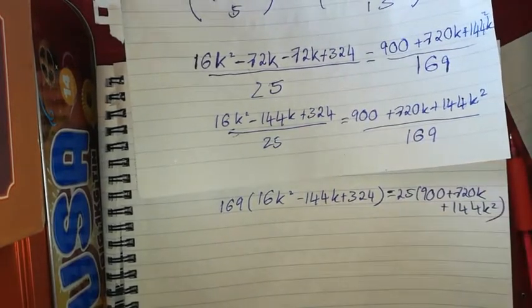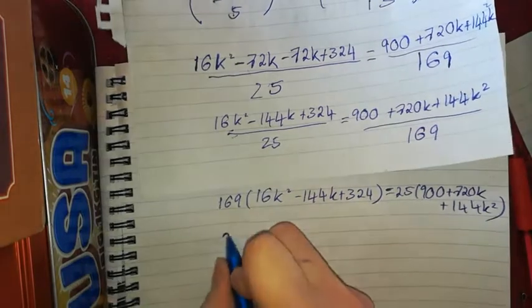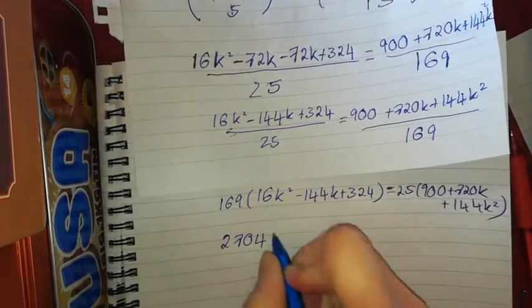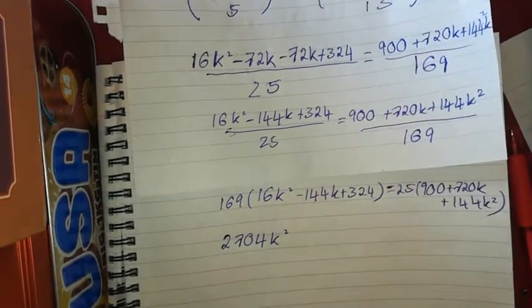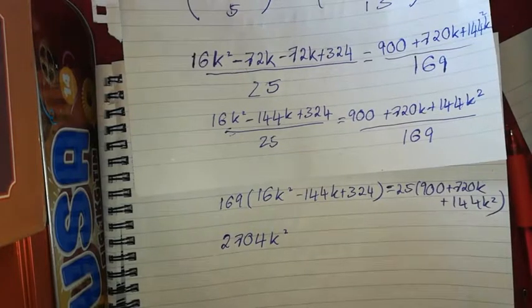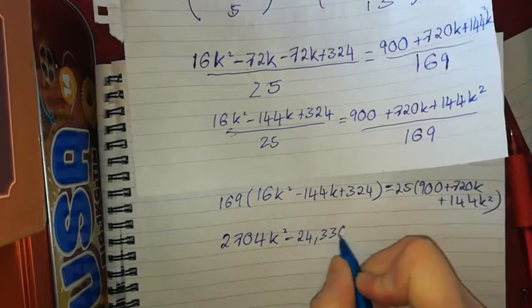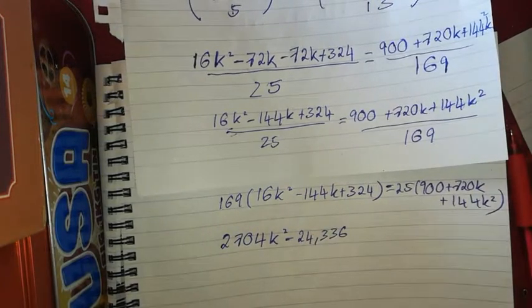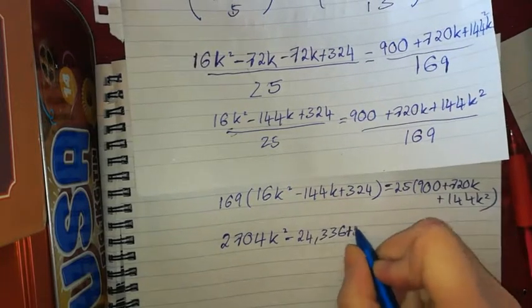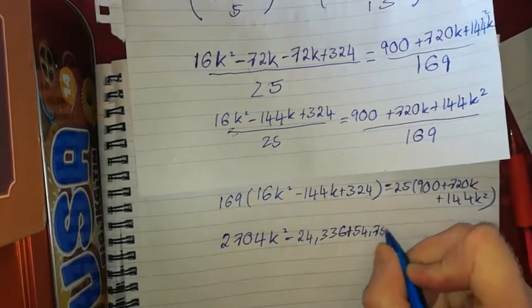So we're going to get quite big numbers here, 169 by 16, so that's 2704k squared. 169 by 144, so that's minus 24336. 169 by 324, so that's getting quite large numbers.